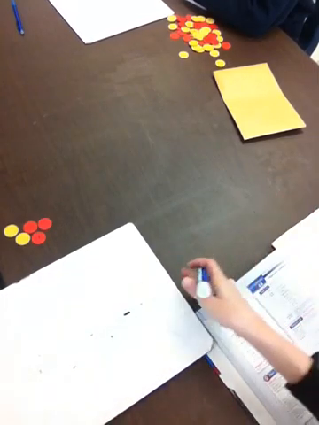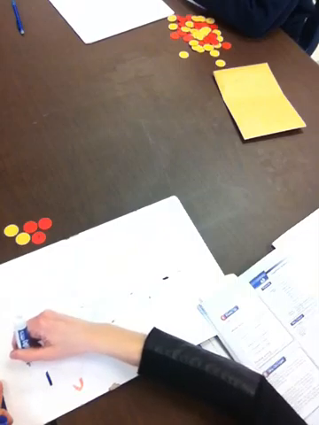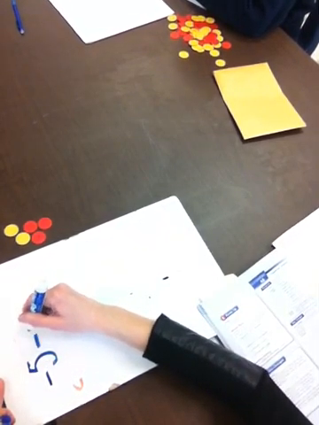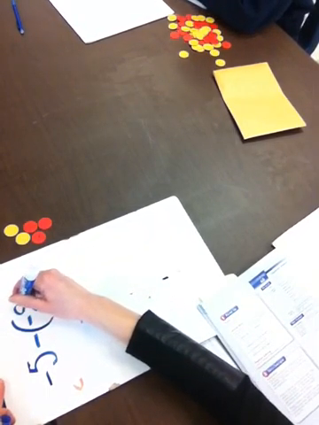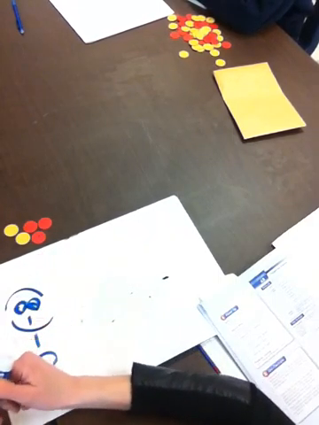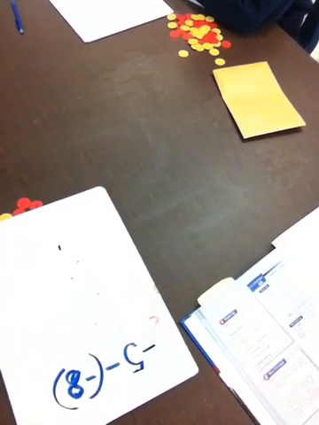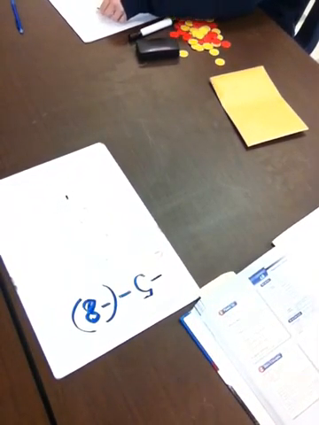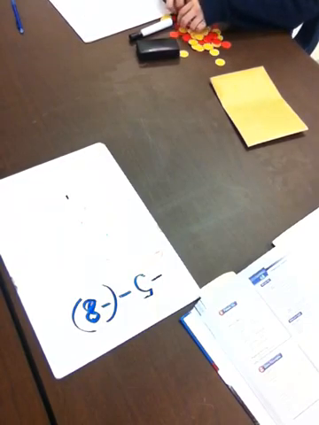Let's try, so make sure you have that one down. Let's try negative 5. All right? I would like for you to model this by yourself right now with your chips. Negative 5, take the opposite of negative 8.